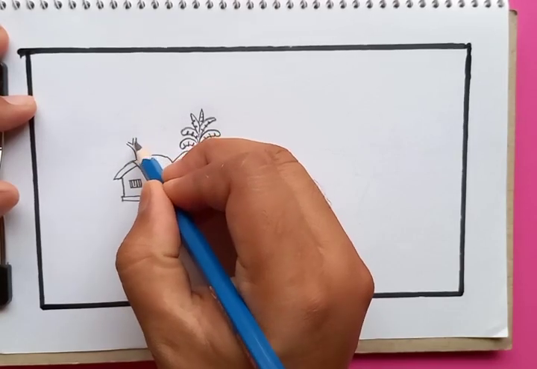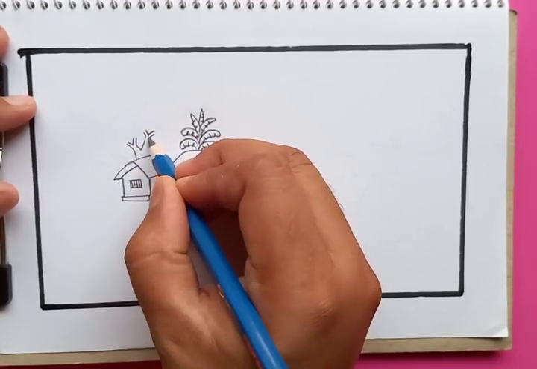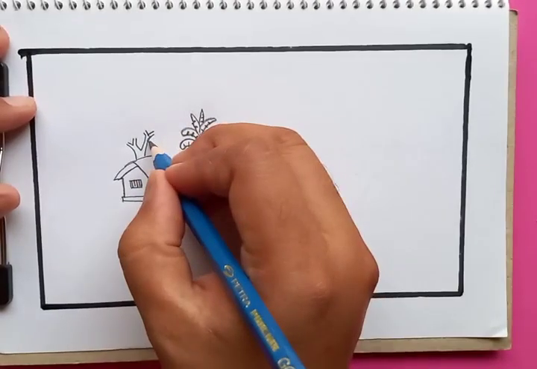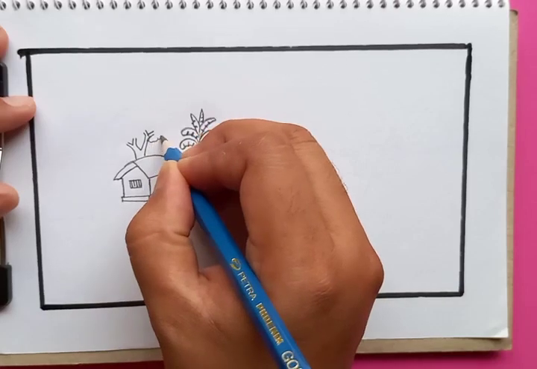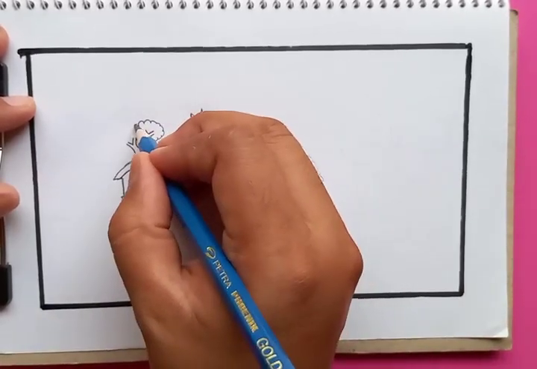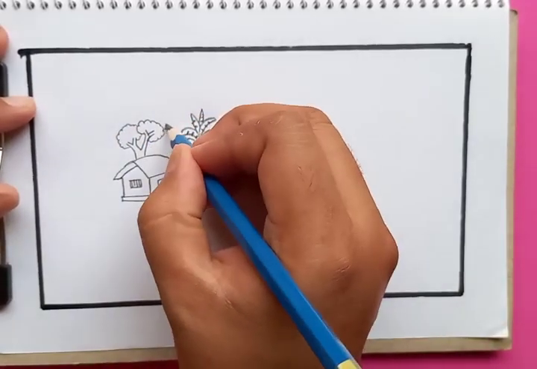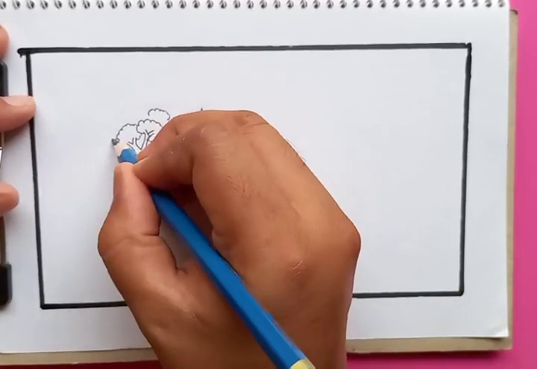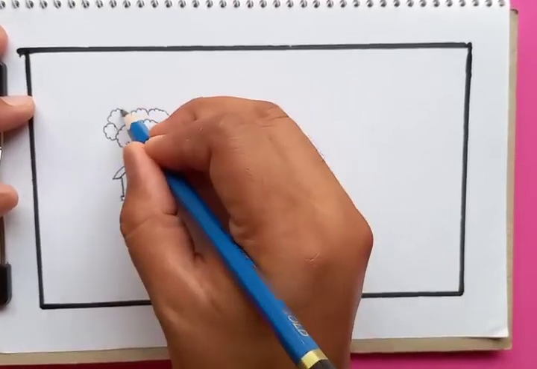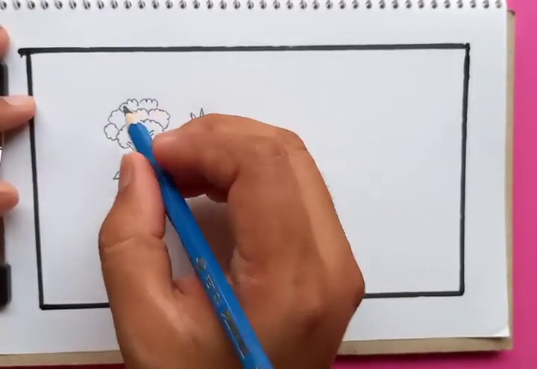trunk or the main body of the tree. Okay. It looks like the letter Y of the English alphabet, and you can see a few shapes which are the combinations of the leaves. Looks like the clouds in the sky. All right, so let's put a few of them to show the tree a little bigger. It's looking good and a little bigger.